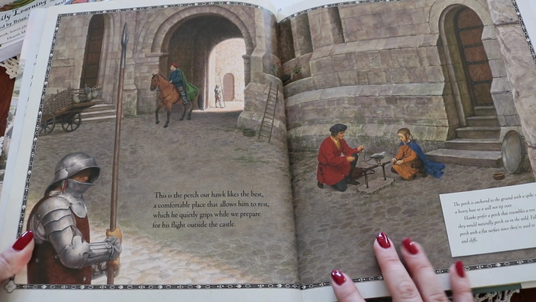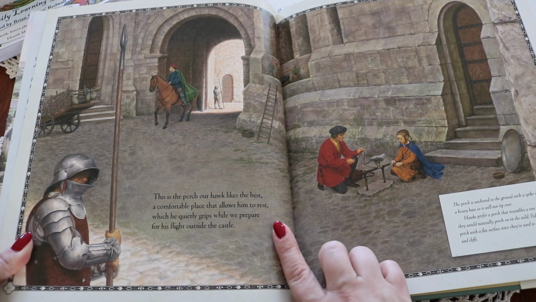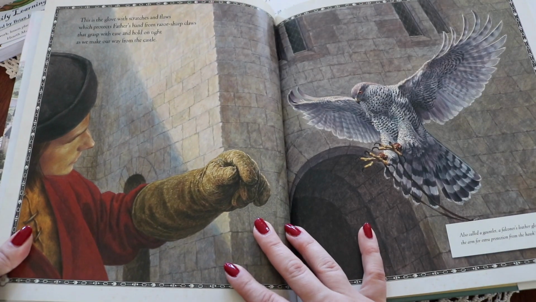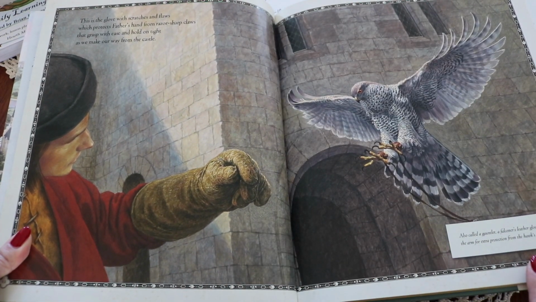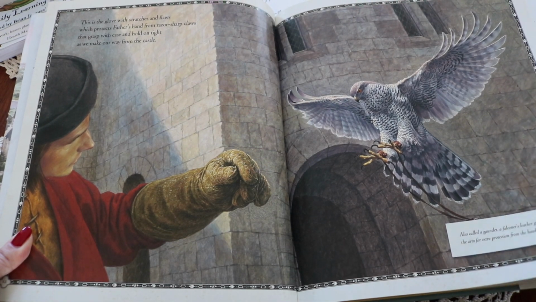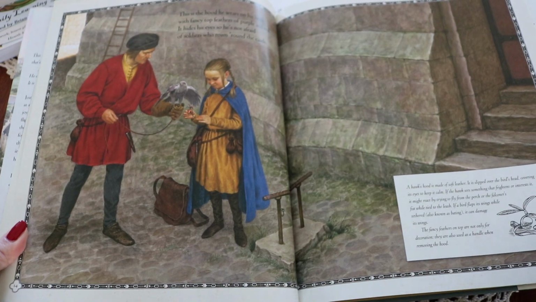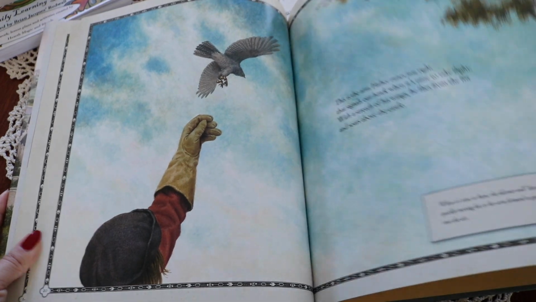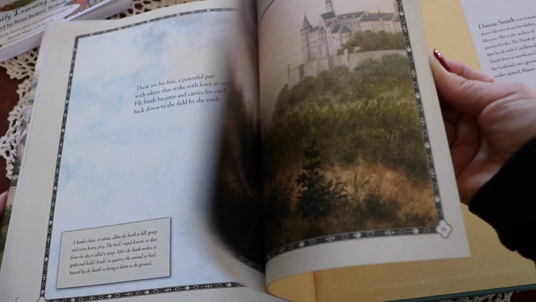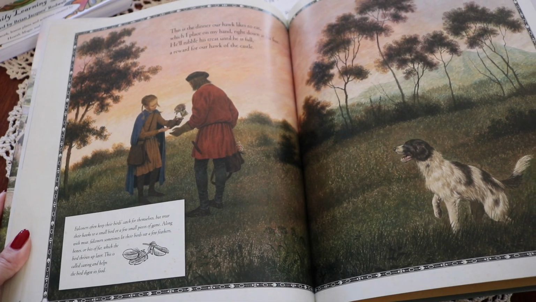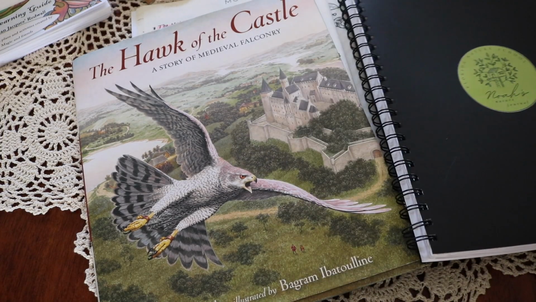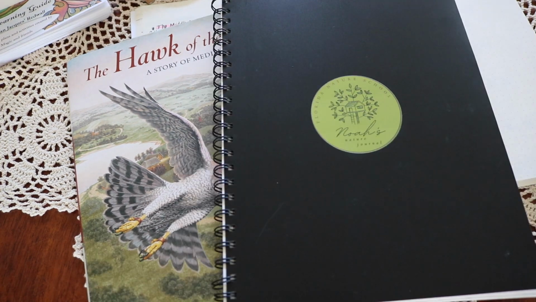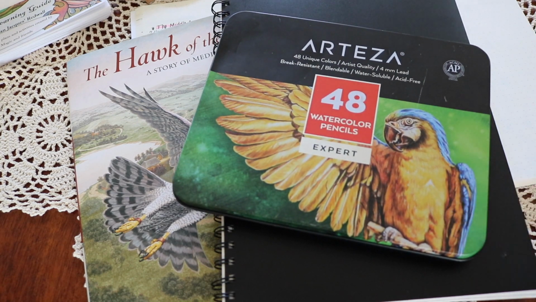The illustrator takes us back to medieval times with these detailed, vivid paintings. I appreciate all the angles, the close-ups, and the aerial views of the hawk, and all of the information on falconry, from tools to preparation for going out on a day of hunting to prey, and just the day in the life of the practice and the sport. We're going to work on a nature journal entry page, likely a hawk, with our usual nature journaling supplies, notebooks, and our watercolor Arteza pencils.